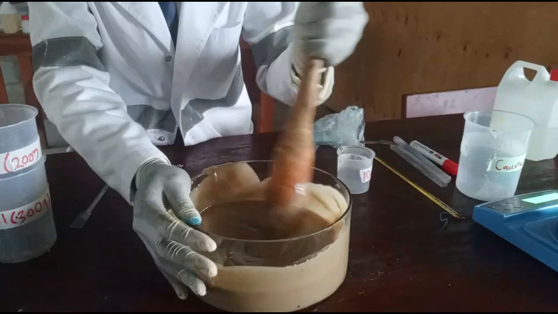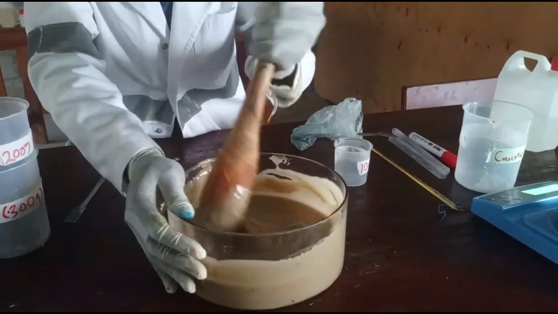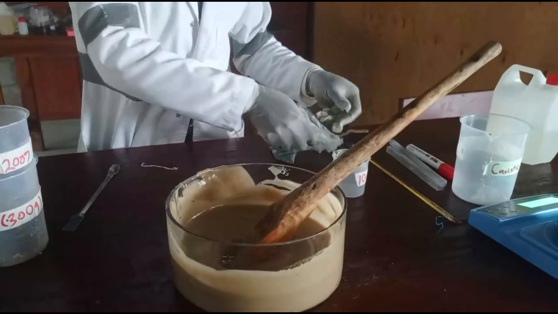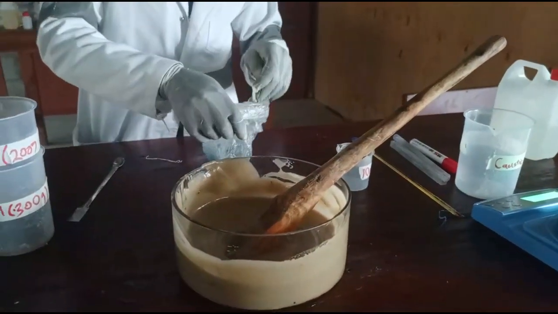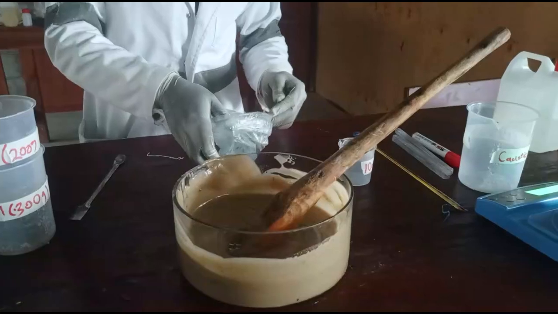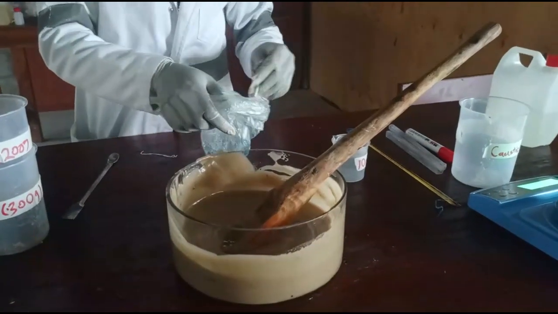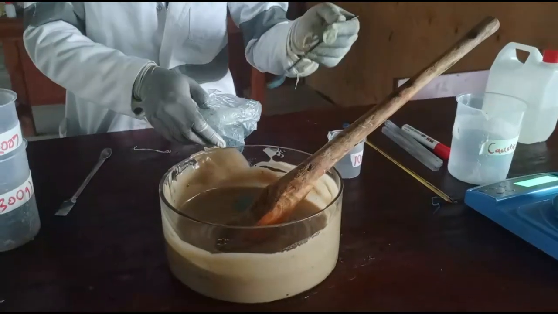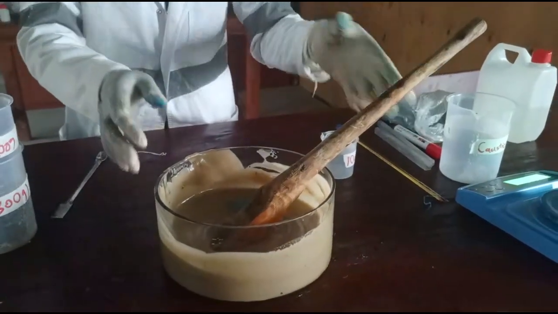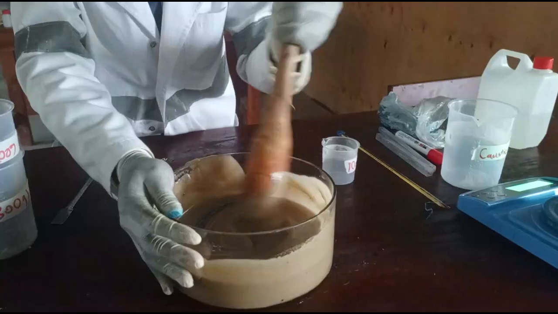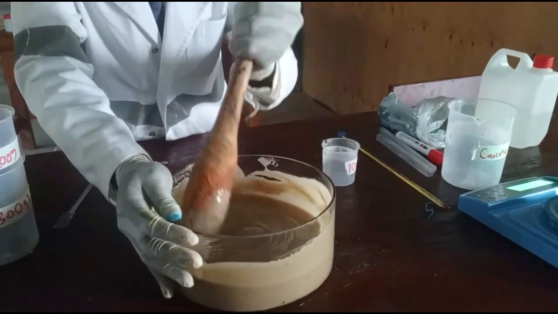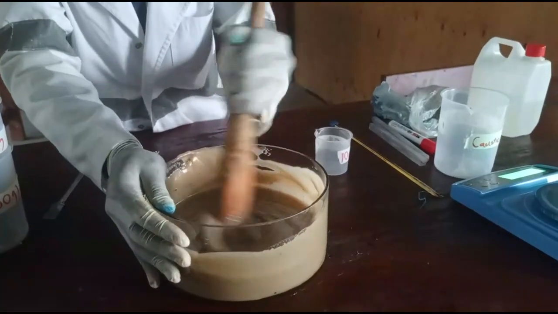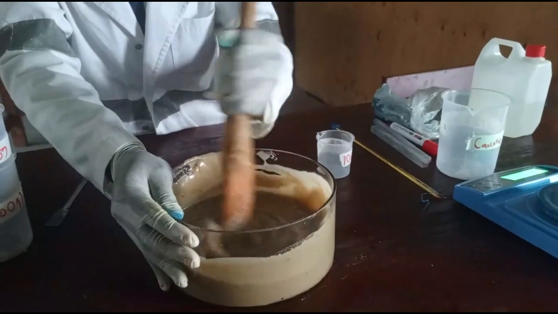So when you see this one, it is not very enough. So which means we can add in another spatula. The measurement of the color will depend on what you're seeing. When you stir, what do you see? For me, when I stir here, I see that this is not enough. So I have added. But what I've added now should be enough to give the desired color that I want.